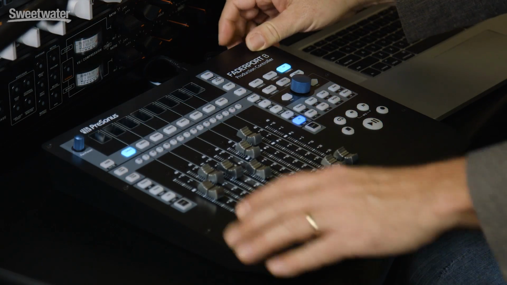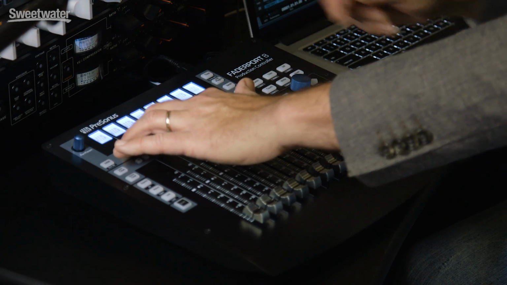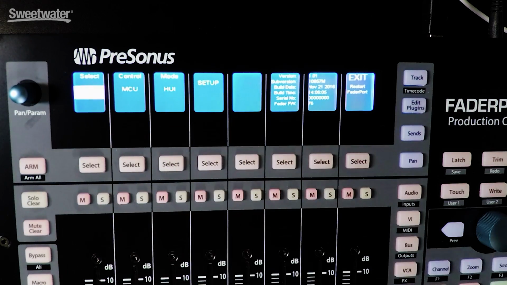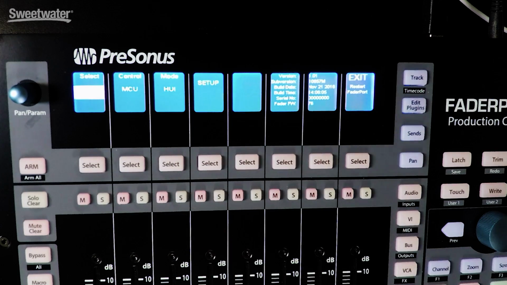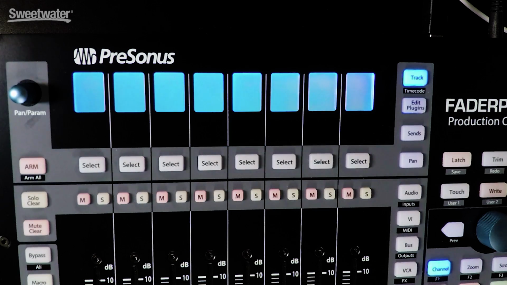Choosing the protocol is very easy. Power off the unit, hold down the 2 select buttons on the first 2 channels, hit the power button again, and you're given the choice of 3 different protocols: Native Studio One, Mackie Control, and Huey. Once you've made your selection, we'll leave it set here to Studio One, hit exit, the unit will restart, and you're ready to get to work.